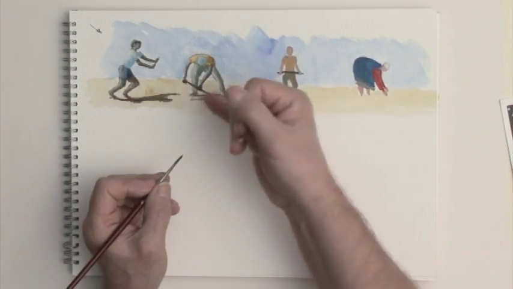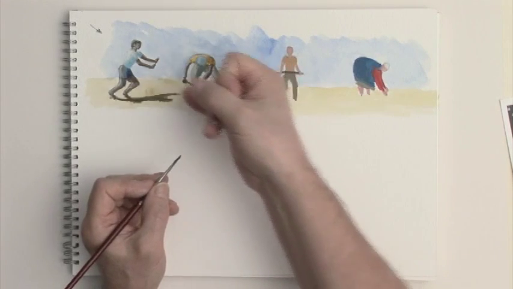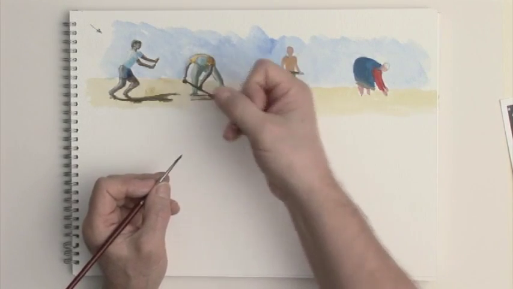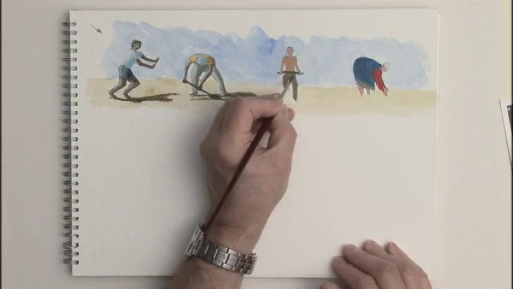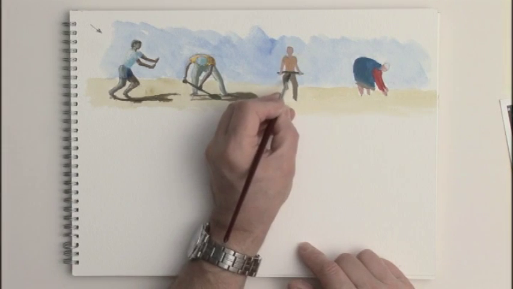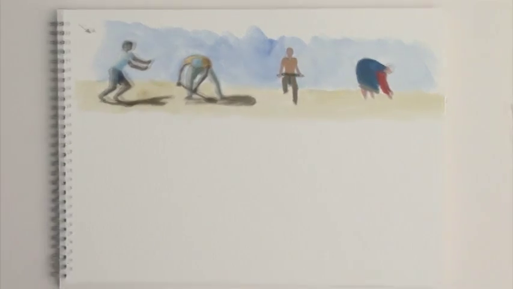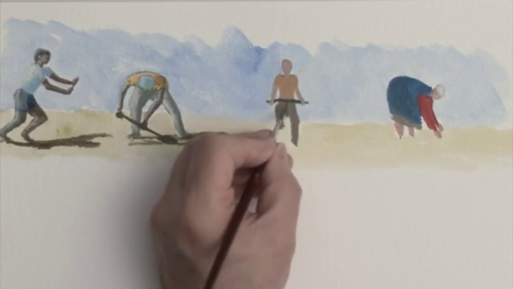Right, I've just put the shovel in on this building worker. I'm waiting for that to dry and then I'll put some highlights and darks in it. In the meantime, here's a guy who I'm just drawing with a bike, and just to show you how easy it is to draw a bike, at least the basics of it.